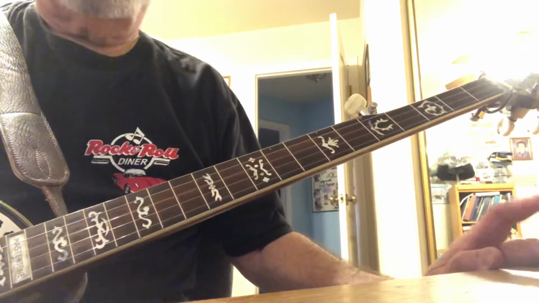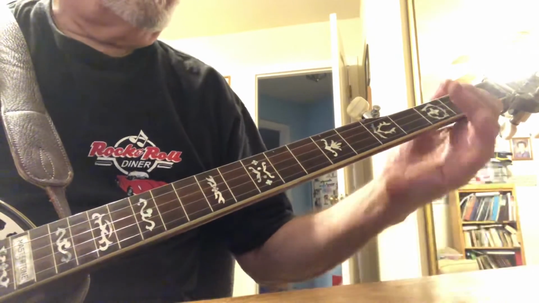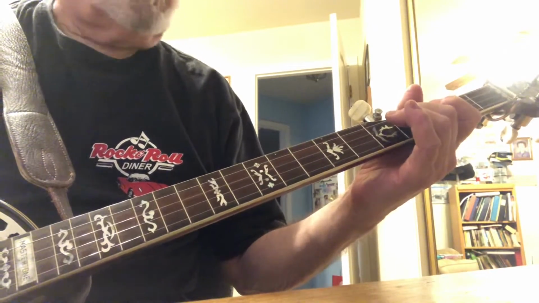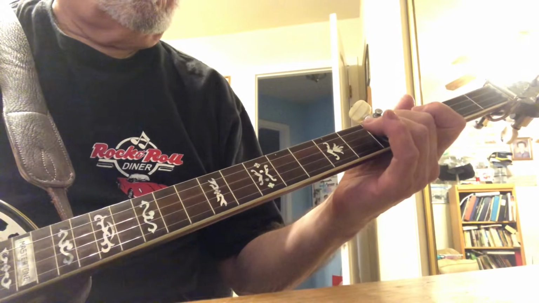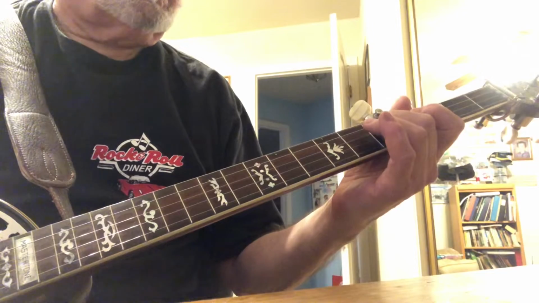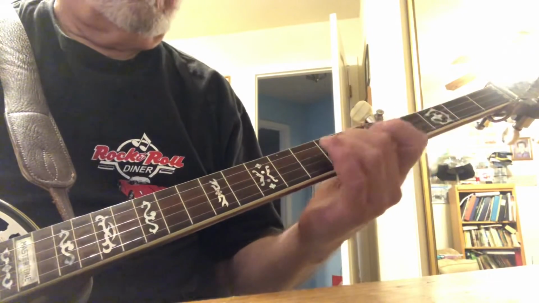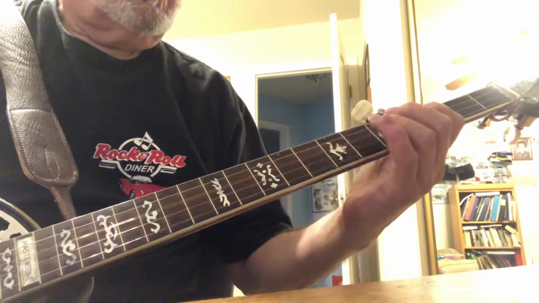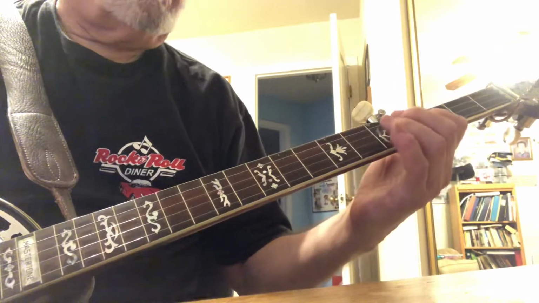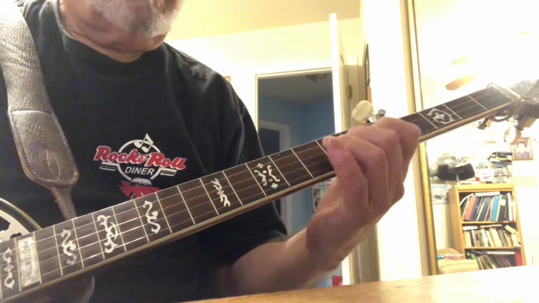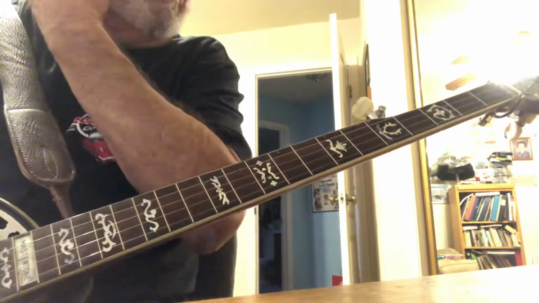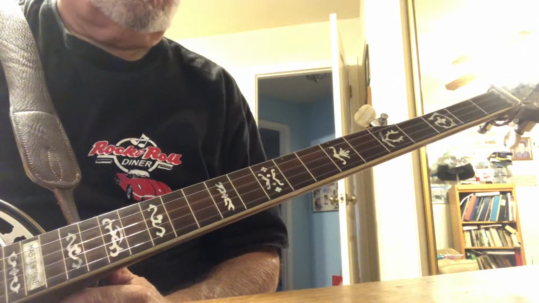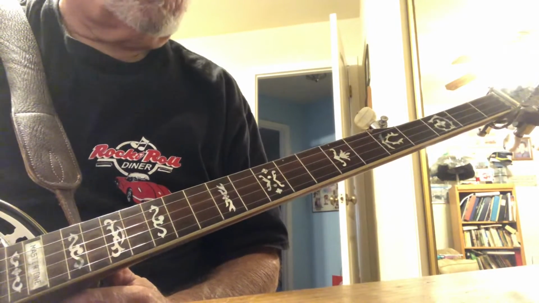So G is your number one note. A is the two note. B is the three note. C is your fourth note. D is your fifth note. So going straight up, string 3 open, fret 4, fret 7. But you can also go across the strings: string 3, string 2, string 1.